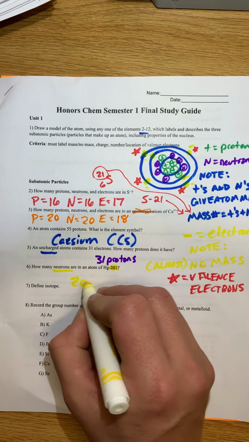plus neutrons. But I already know that Hg, from finding it on the periodic table, the number of protons must be 80. So 201 equals 80 plus the number of neutrons. Now I have a totally solvable equation here. And essentially what you do is subtract 80 from both sides. So 201 minus 80 would give you 121. So the number of neutrons we have is 121. That would be your answer for 6.